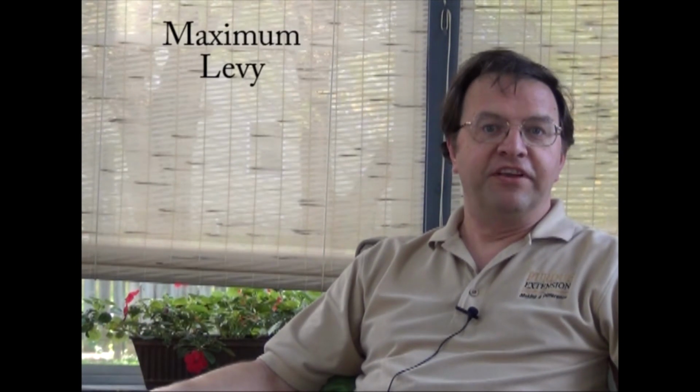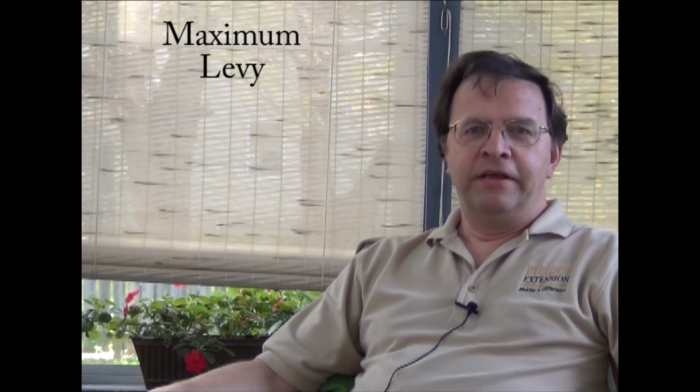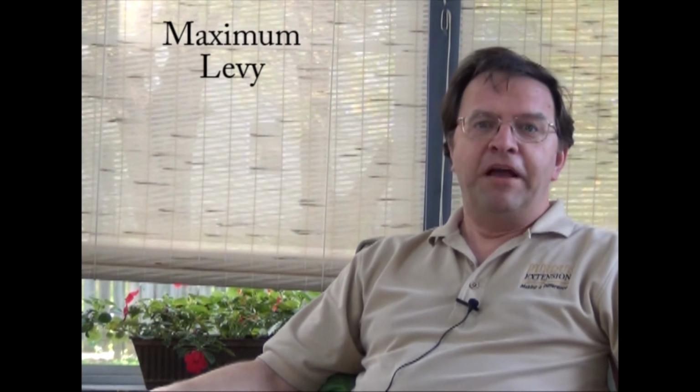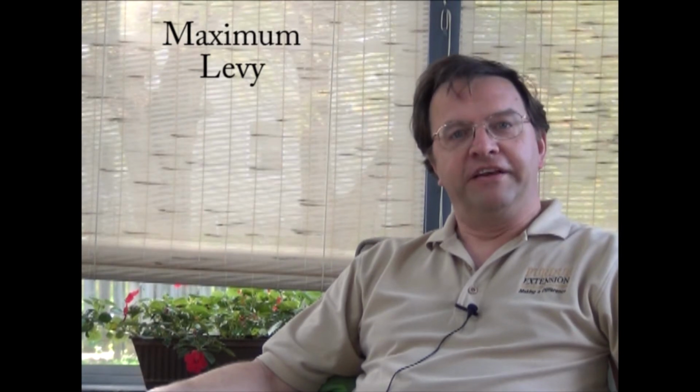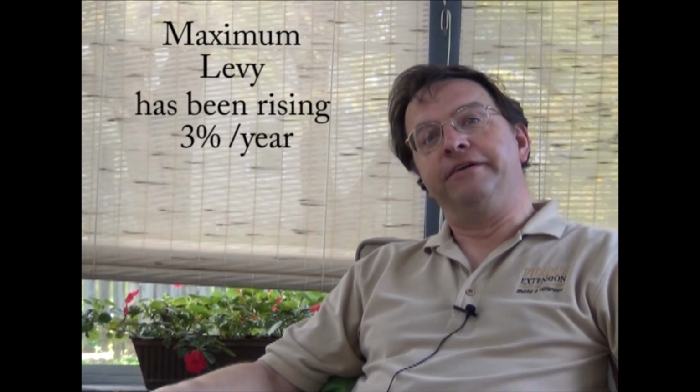The tax levy is the amount of property tax revenue that local governments intend to collect. The levy is limited by the state property tax controls for most property tax revenue. There is a maximum levy that local governments can collect, and most local governments set their levies right at that maximum. The maximum levy increases each year based on changes in Indiana total personal income. Lately, the increase has been about 3% per year.